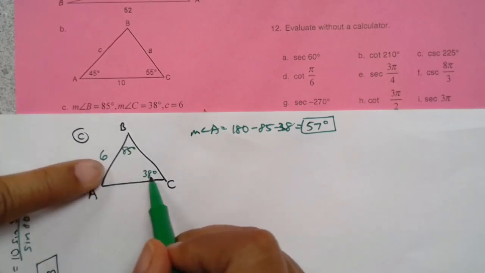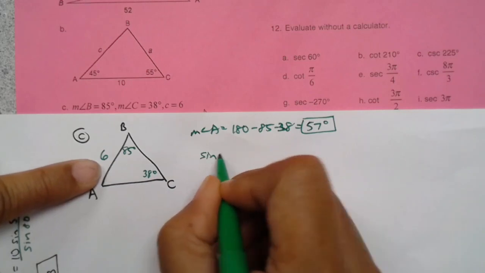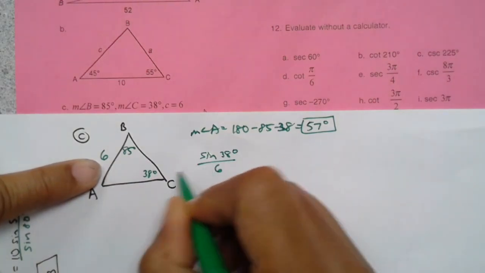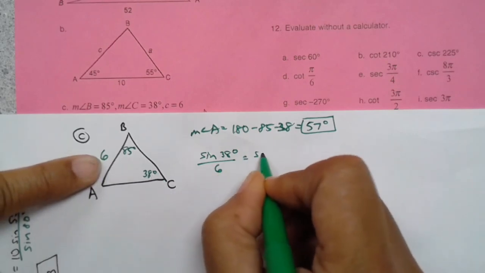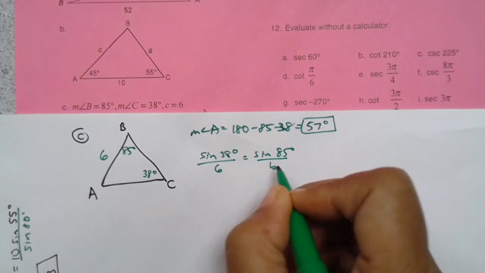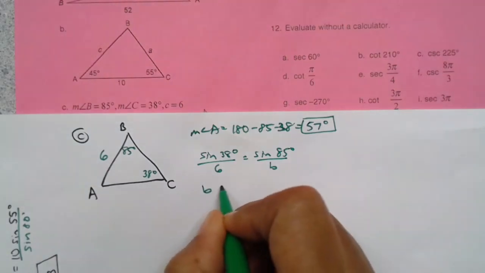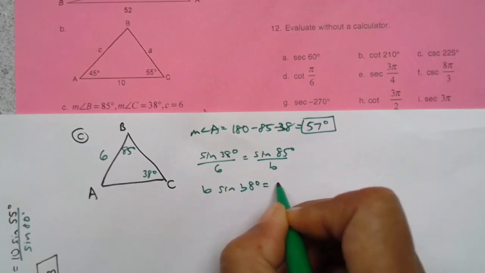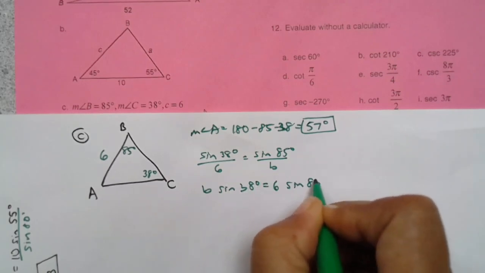That means I'm going to use the pair that I know. So that sine of angle 38 degrees goes with side 6, that's the pair, equals sine of 85 degrees over, and I want to know what side B is. We're going to cross multiply. So B times this sine of 38 degrees equals 6 sine of 85 degrees.